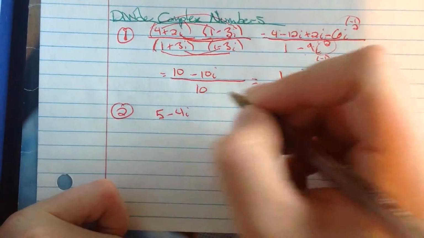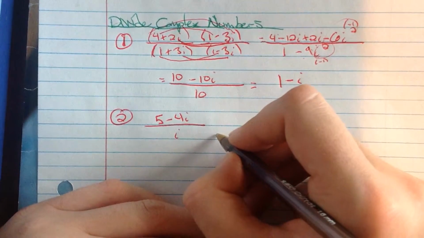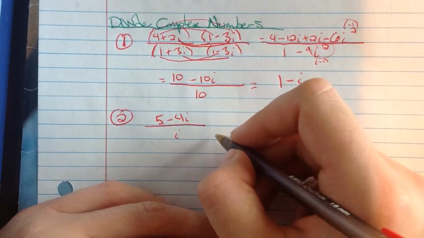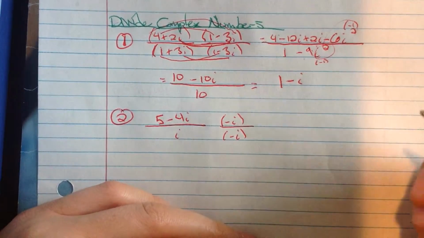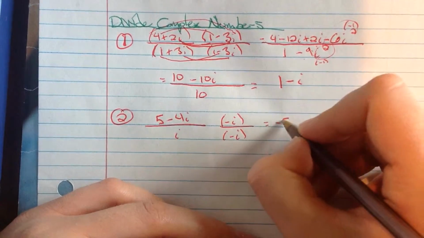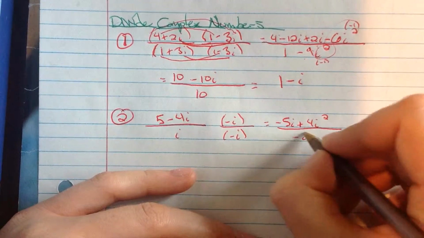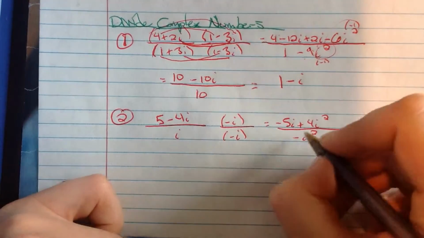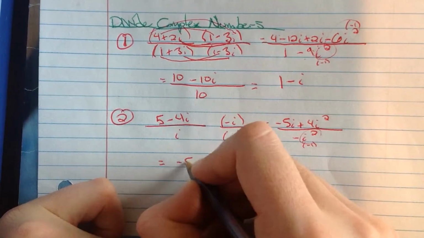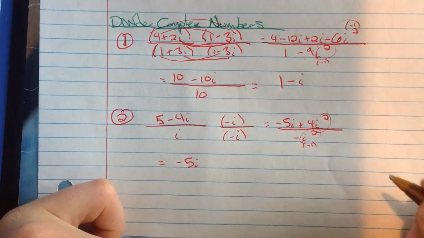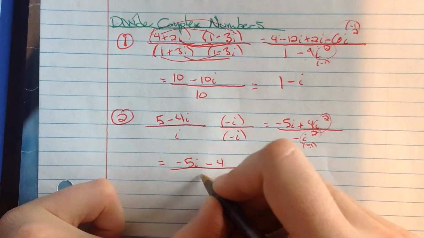Next example: 5 minus 4i all over i. So the conjugate to i is timesing the top and the bottom by negative i. So I have negative 5i plus 4i squared all over negative i squared. Remember, i squared is negative 1. So I have negative 5i. Instead of i squared here, I have negative 1, or negative 4. Negative times negative 1 makes positive 1.